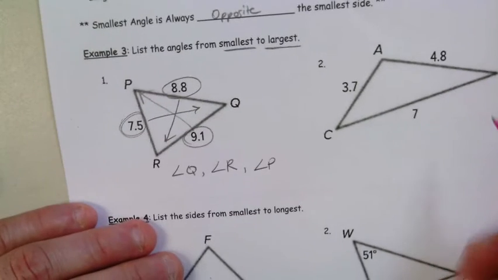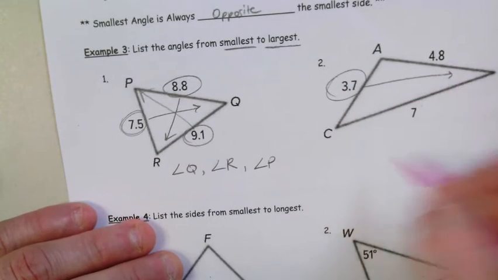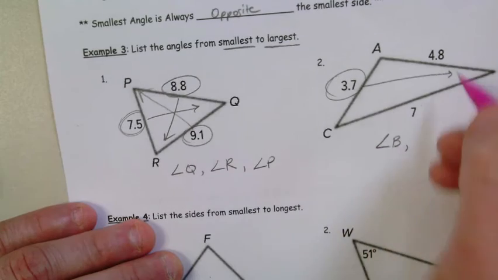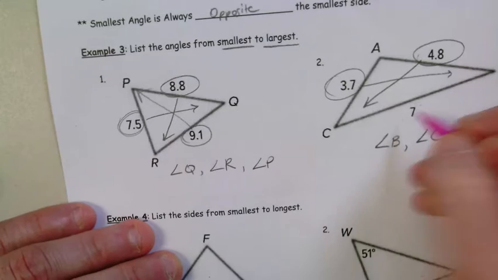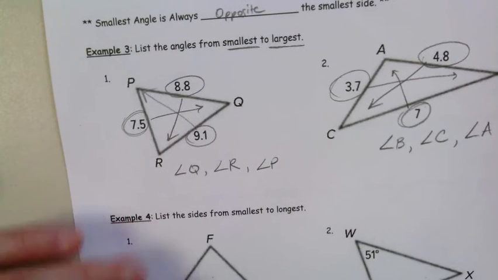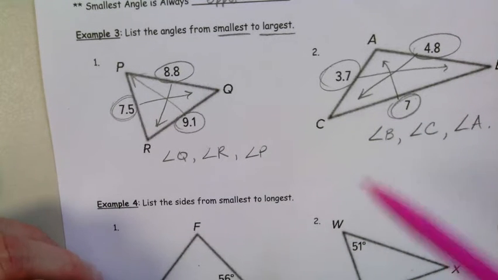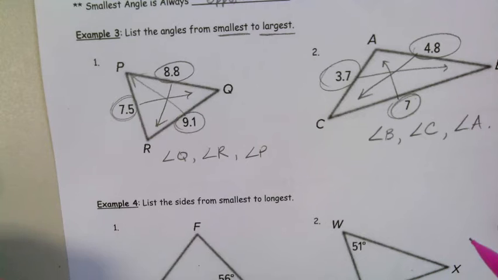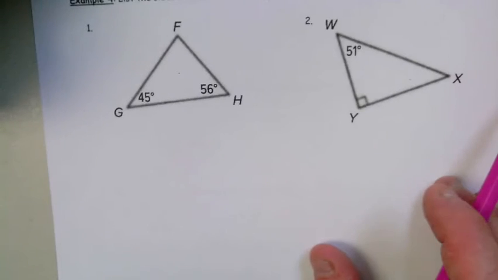Over here, I choose my smallest side opposite the smallest angle, next smallest side opposite the medium size angle, and then the longest side opposite the largest angle. So again, the smallest angle is opposite the smallest side, and the largest angle is opposite the longest side. Same thing's true down here, just in reverse.